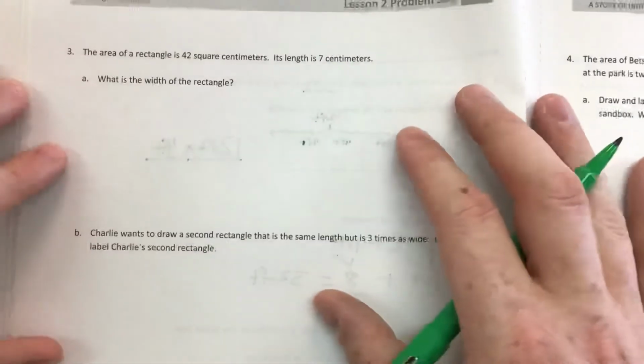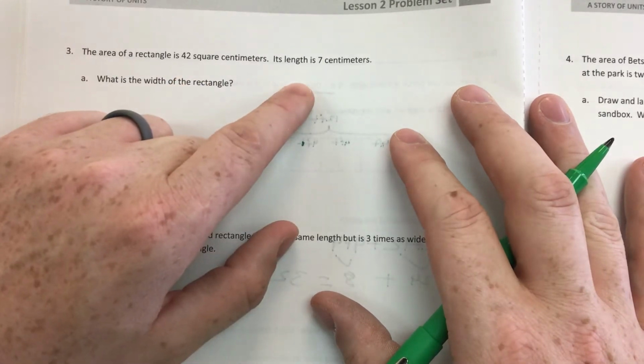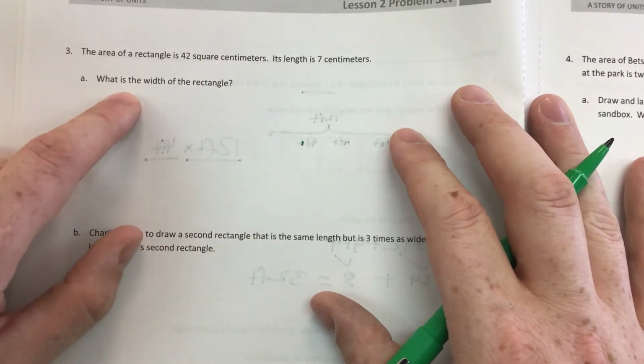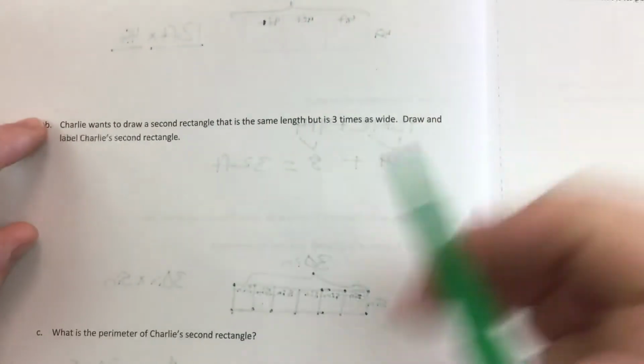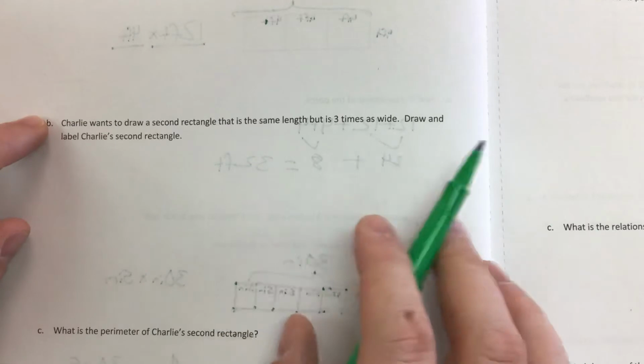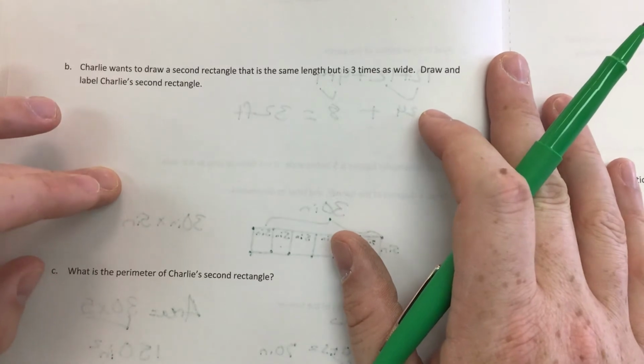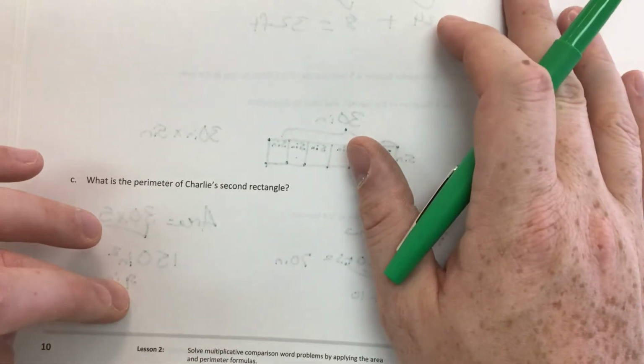So over here, they will give you the area and the length, and you're going to need to figure out the width of the rectangle. Okay. If you want to draw a second rectangle, the same length but 3 times as wide, draw and label this second rectangle. So you're going to take this rectangle and make one 3 times wider, identifying the perimeter.